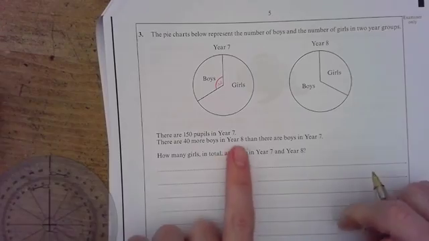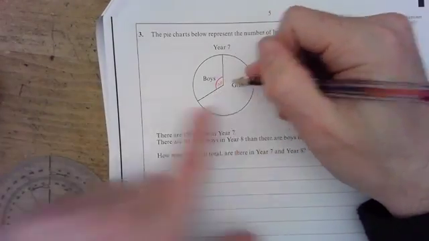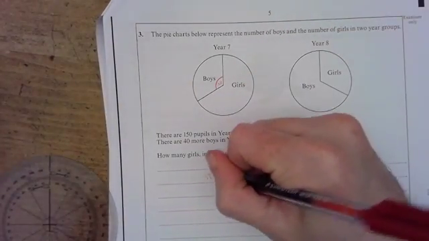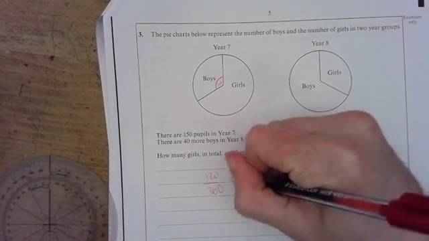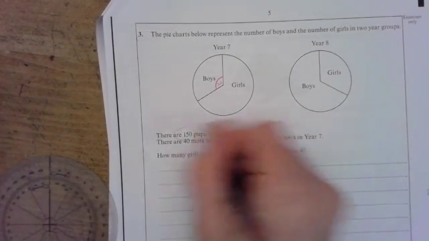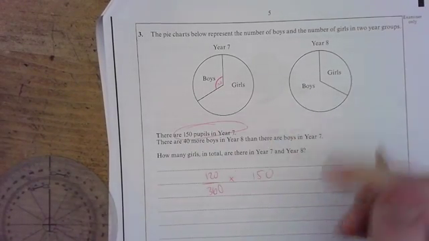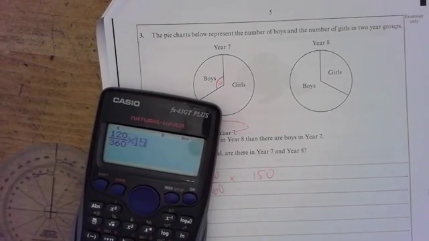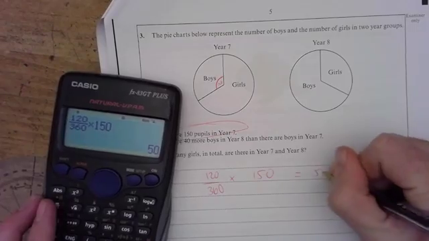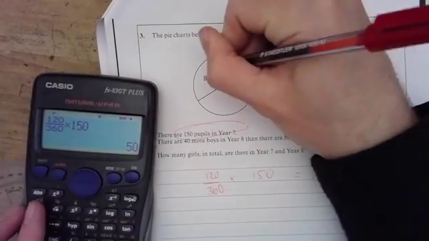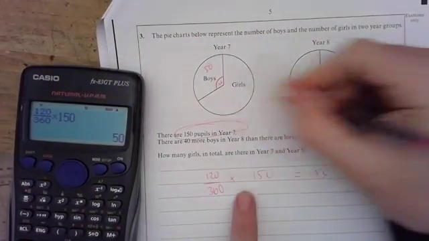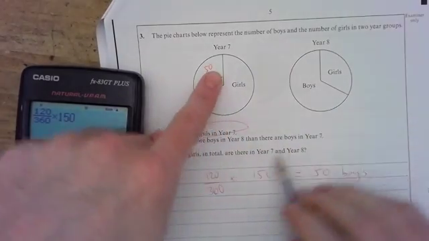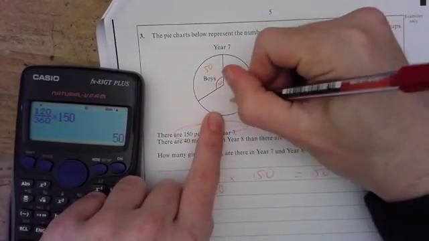Now that means 120 degrees out of 360, times by the number of people in year 7, so 120 over 360 times 150. There are 50 boys in that year group. And there's 150 in the whole year group, so that means there must be 100 girls.